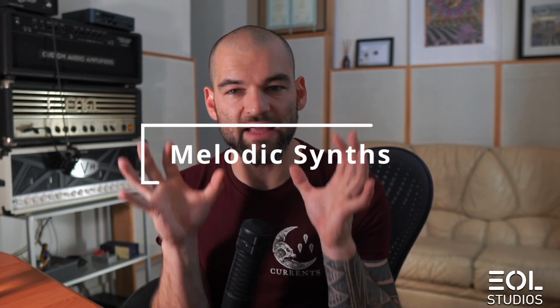Synths that support the melodies. You can use pads or hooks to create the actual melodies that become memorable for your listener.